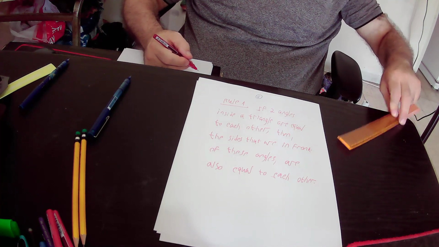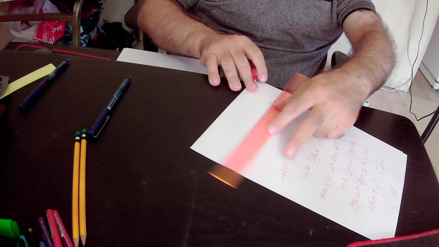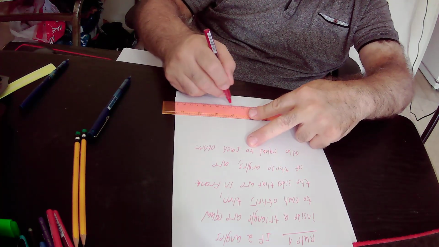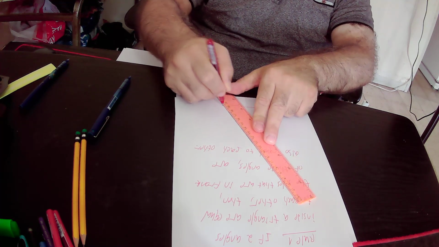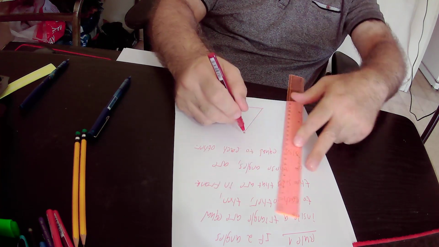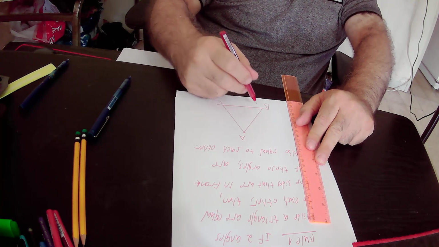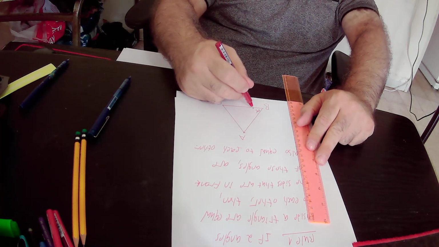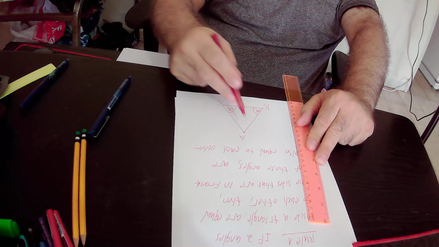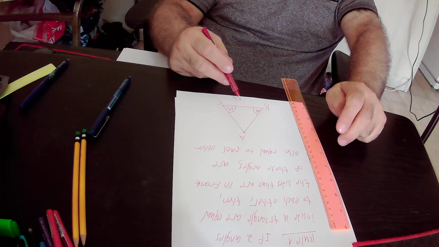So for example, if we have triangle ABC, and in triangle ABC we have two angles that are equal to each other, and those two angles are equal to alpha. So angle ABC equals angle ACB. Both angles are equal to alpha.